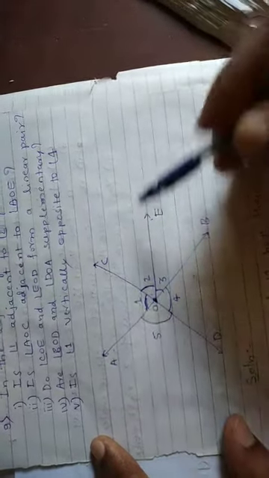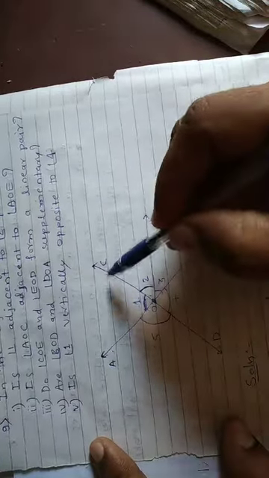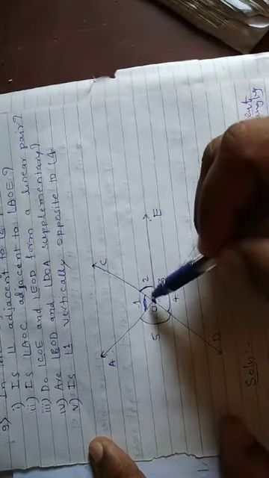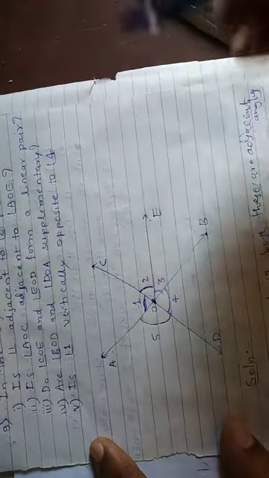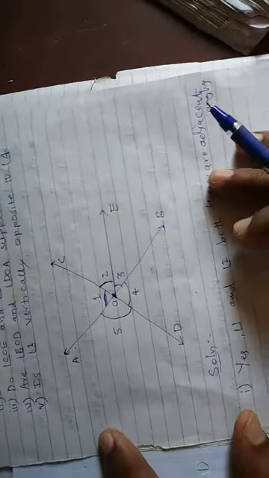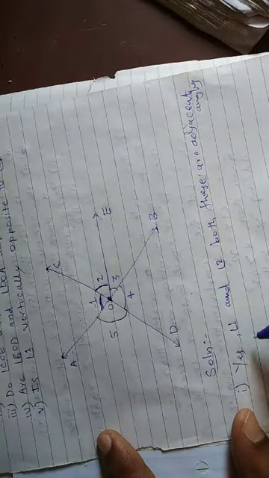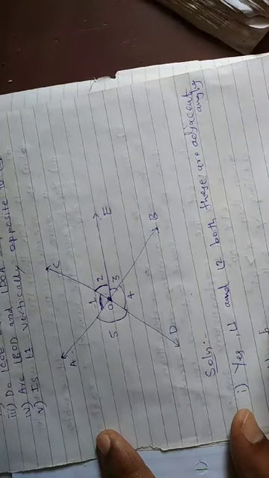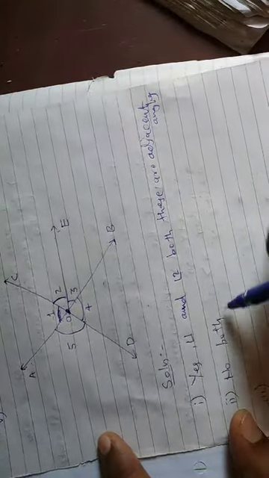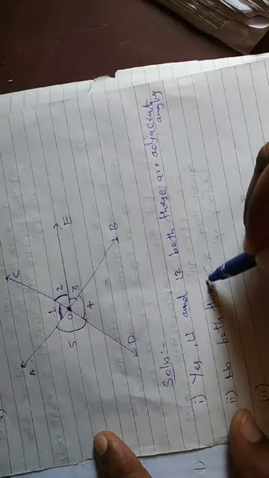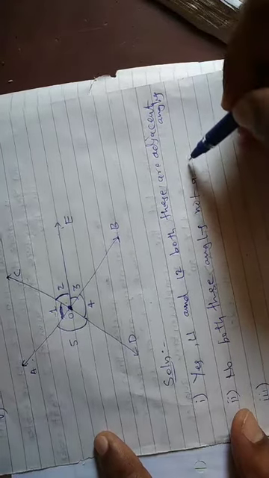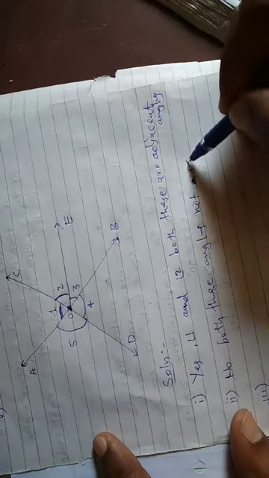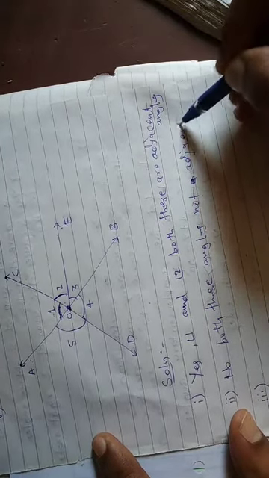Common arm and common vertex. But angle AOC and angle AOE have a common vertex, but they do not have a common arm here. So therefore both these are not adjacent angles.